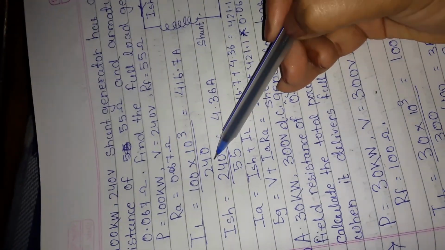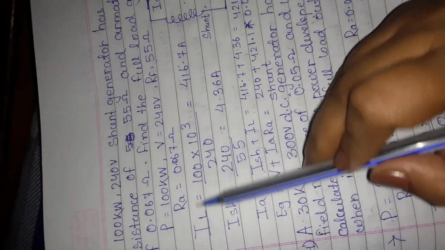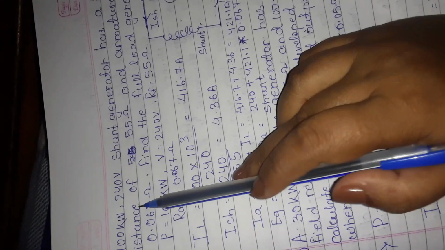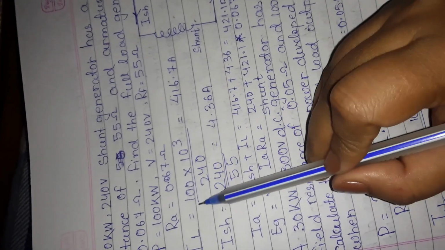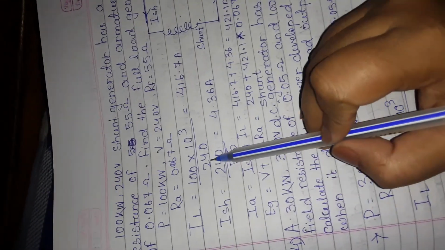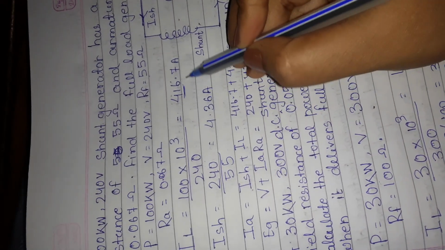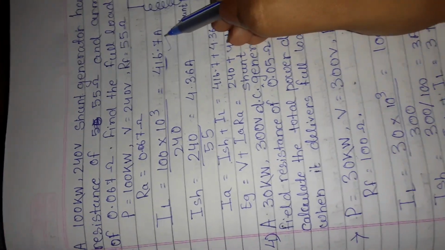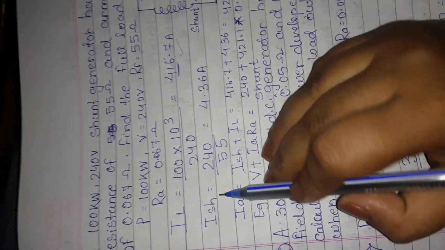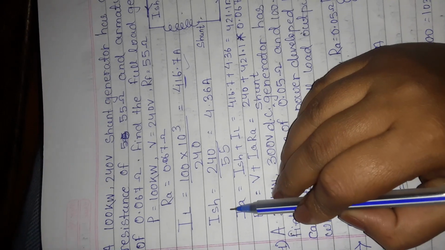Power by voltage, or P by V. So here the power is 100 kilowatt, that is 100 into 10 to the power 3, divided by voltage, which is 240 volt. By solving this we will get 416.7 ampere. You can also use the calculator to solve these problems.